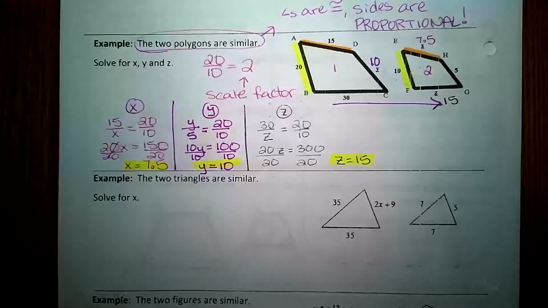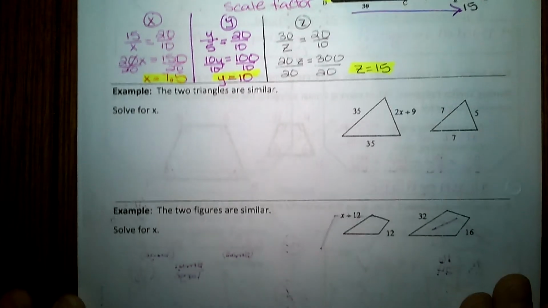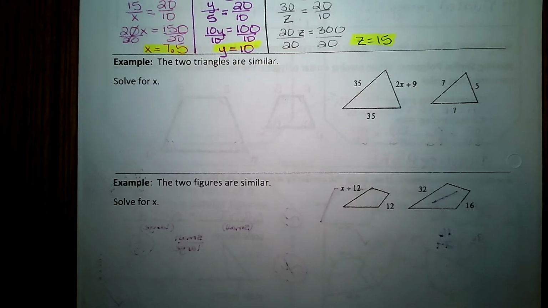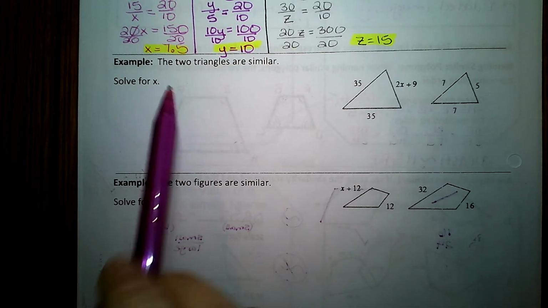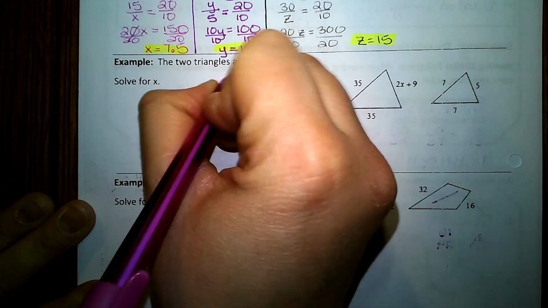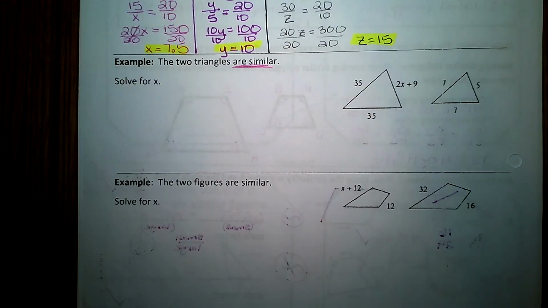However, you're going to need some kind of method to solve when you run into something like this, where we have more algebra in the problem. Okay, so let's check out example 2 here. First of all, notice that the directions tell us that the two triangles are similar. They are similar. So we don't need to discover if they're similar or not. We are being told that they are similar.